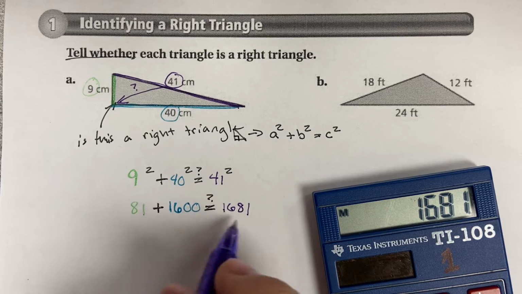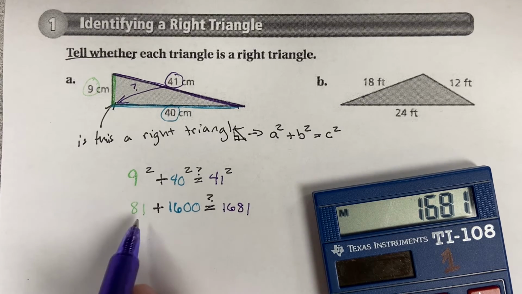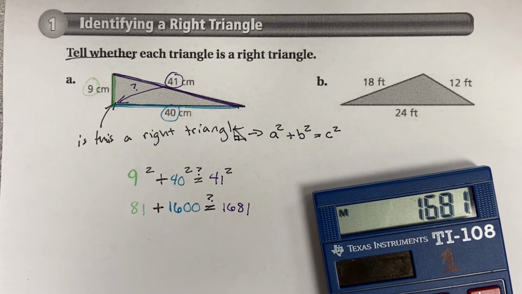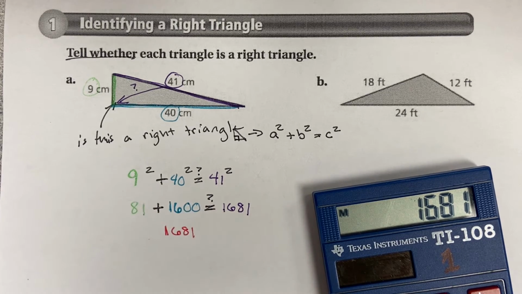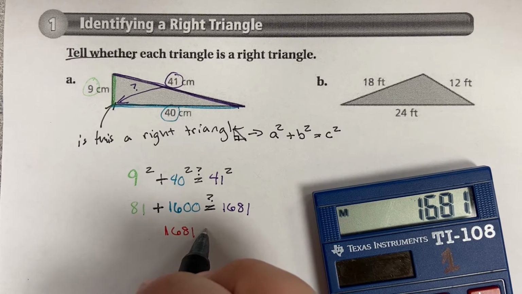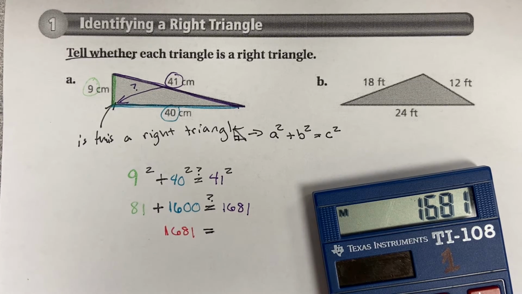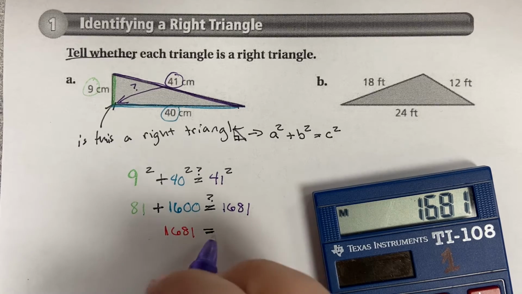What we're asking is, is this true? Well, when I take 1600 plus 81, I'm going to find out that my final answer is 1681. And since 1681 does equal 1681, this is a true statement.